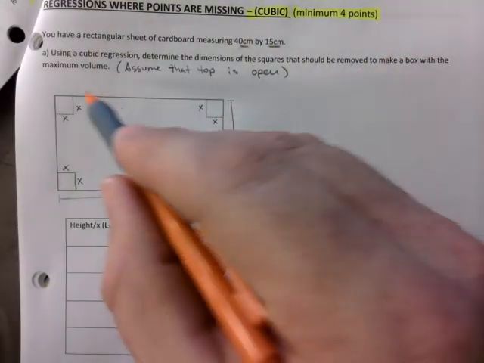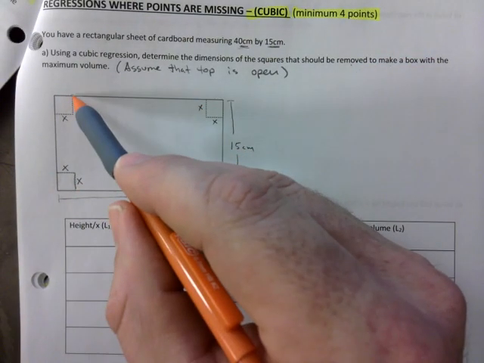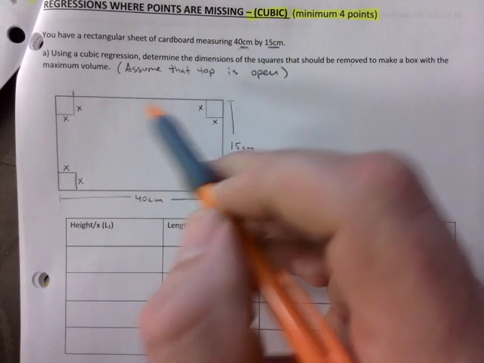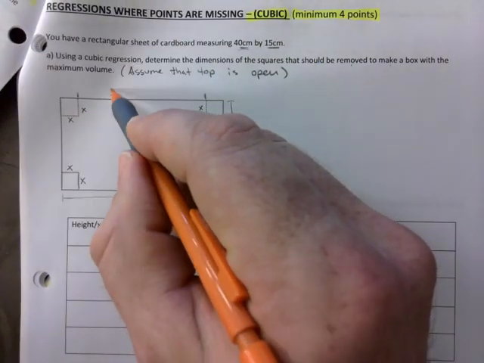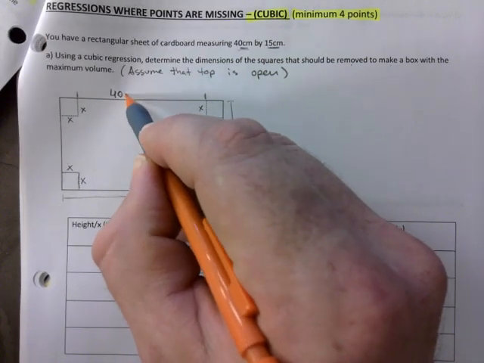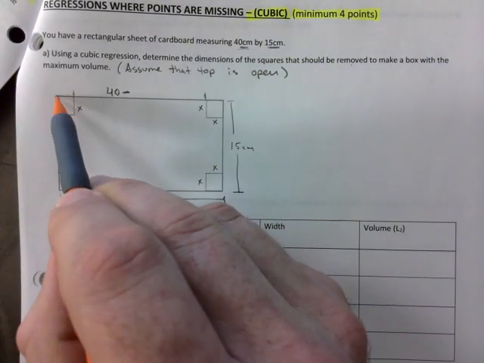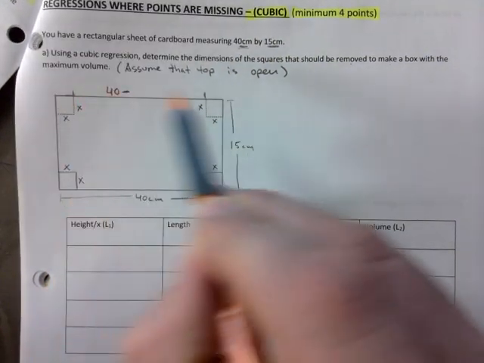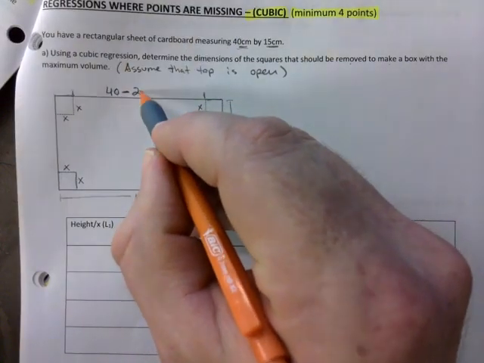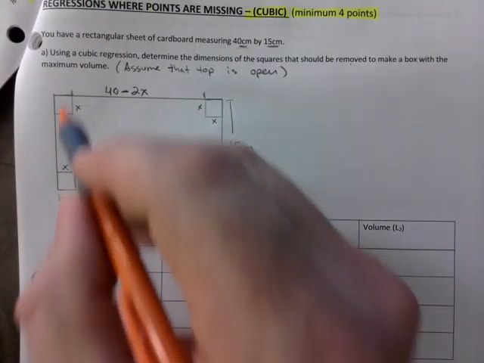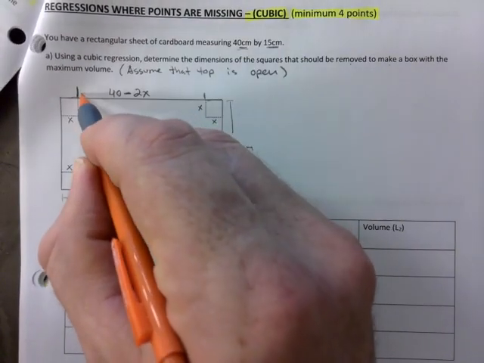Okay. So here's where I want to change things up a little bit. My length, this length right here, like the length of the box that is resulting from here to here, would be 40 minus, you take off an x here, you take off another x here, correct? So minus 2 times x. That would give you the length of the box.